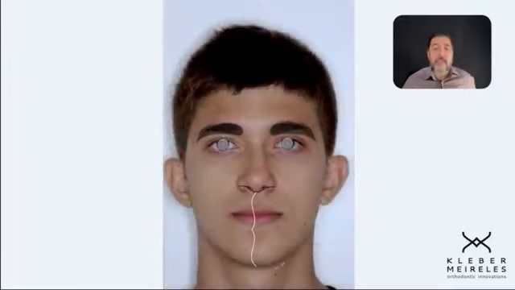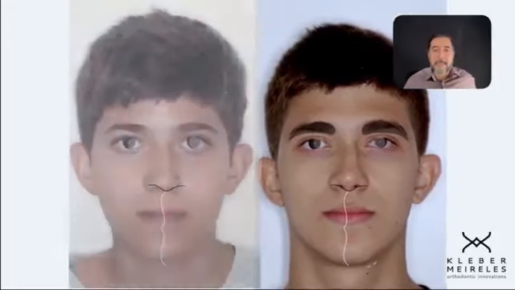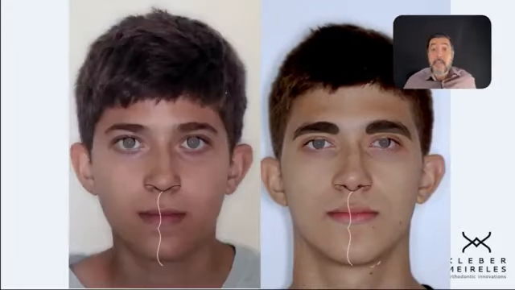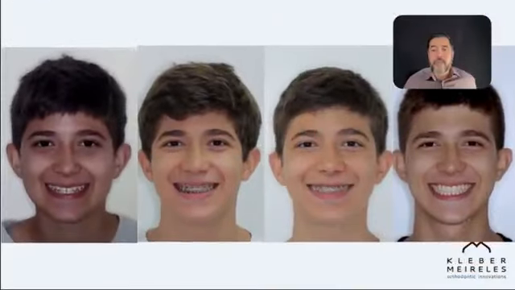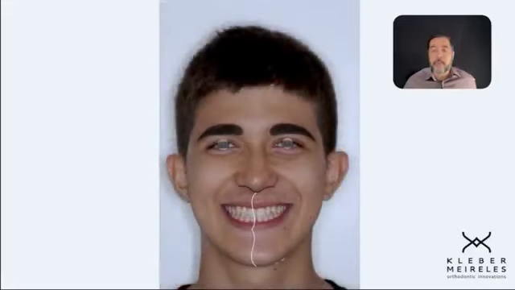I'm concentrating on the superimposition of some facial points, and you see that what happened here is an increase in lower anterior face height. And increasing lower anterior face height helped me a lot to have the compensatory treatment, with the rotation of the mandible down and backwards.